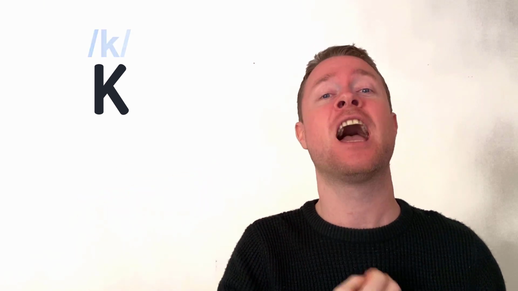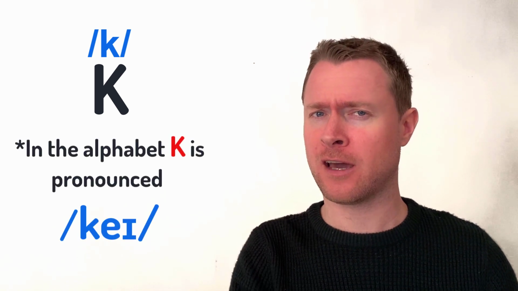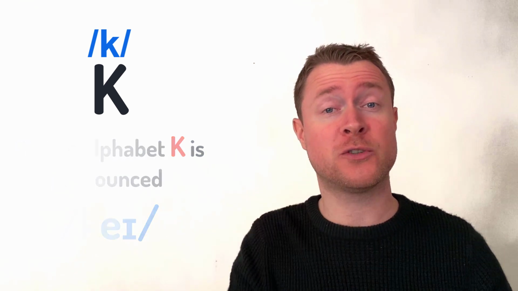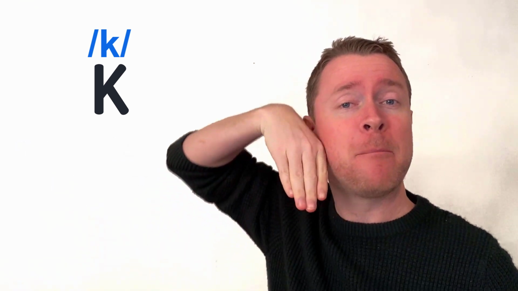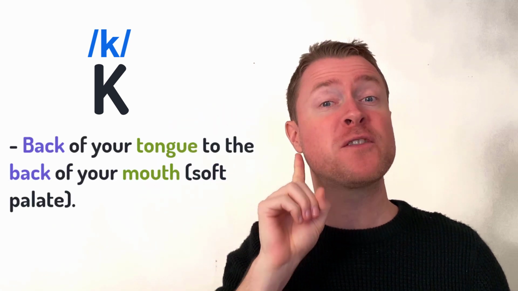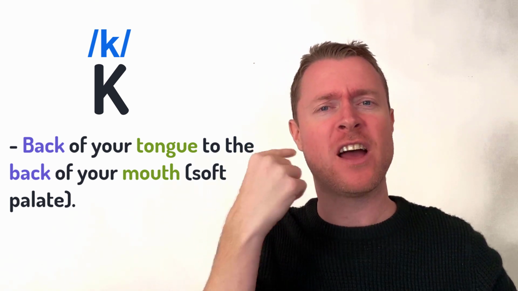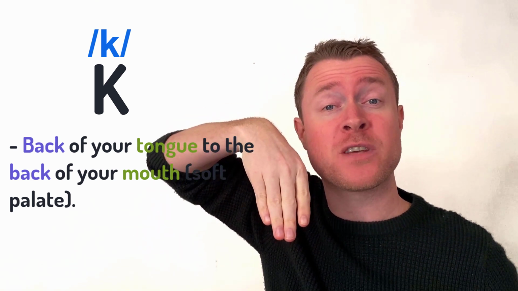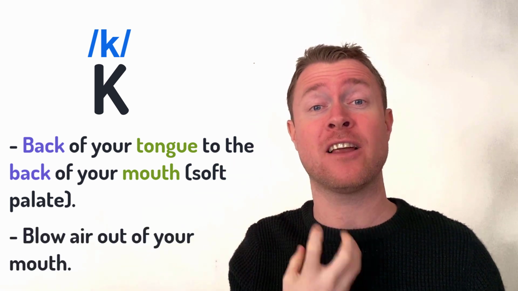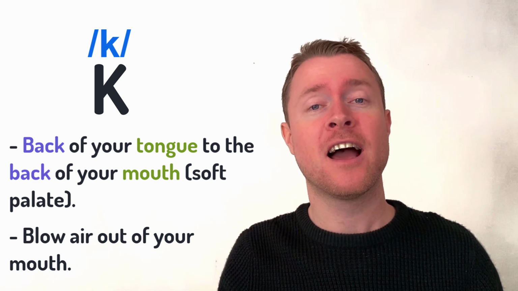Okay, so in English, when we see this letter and when we pronounce this letter, it is always pronounced as a k, k, k. Okay? How do we make that k sound? Easy. All you do is take the back of your tongue and put the back of your tongue to the back of your mouth. A place called the soft palate. It's the soft part of your mouth at the back. So you raise the back of your tongue and then you blow a little bit of air out very quickly like this. K, k, k.